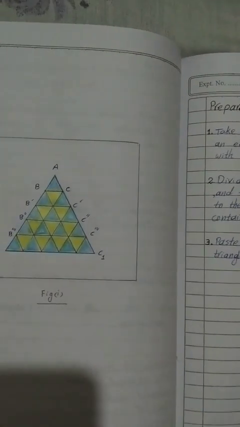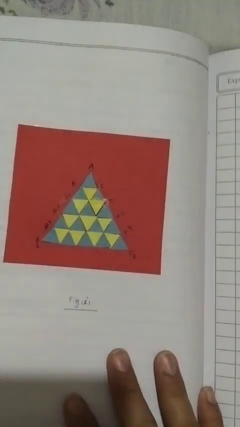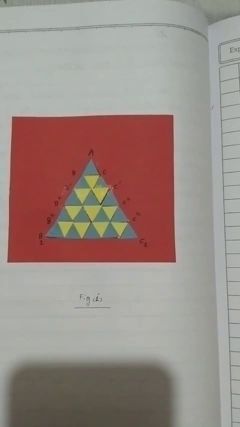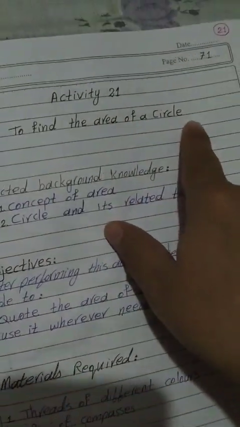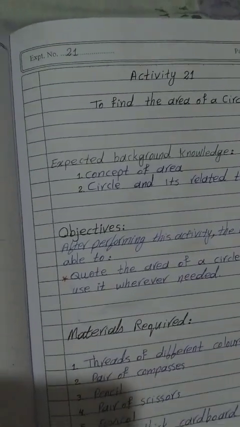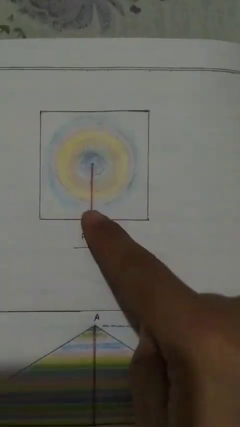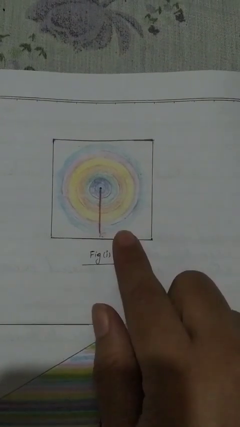Question number 20. This is the shape. You can cut the paper into a small triangle and put it. And then question number 20, this 20. See, you have to find the area of a circle, and they are going to show you how to find it. How to find it? This is a circle. How do we want to find out the area of a circle?